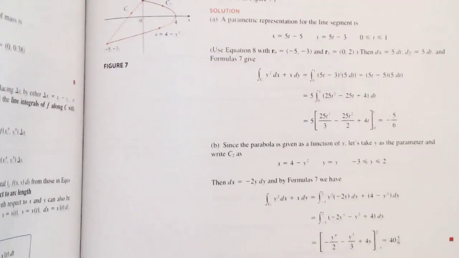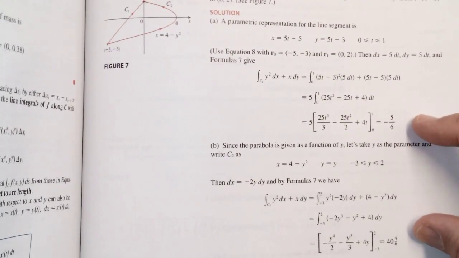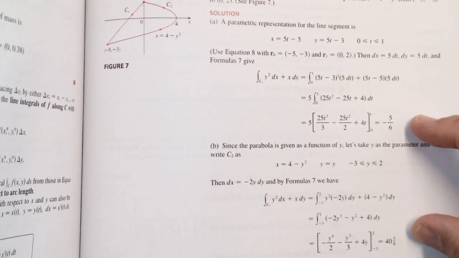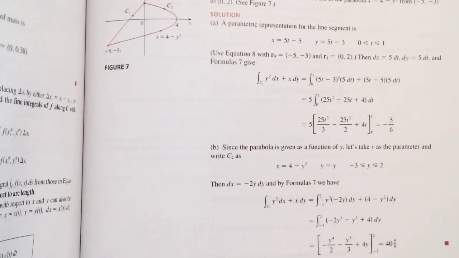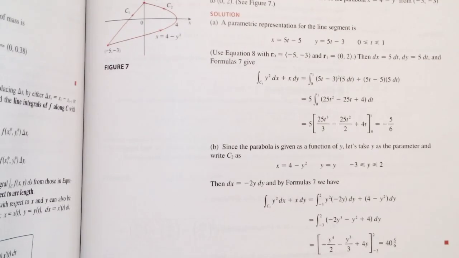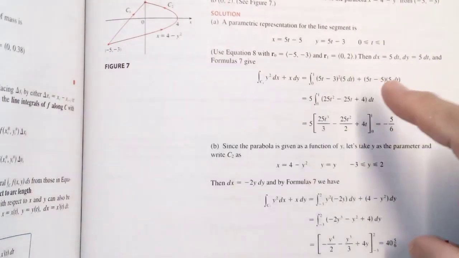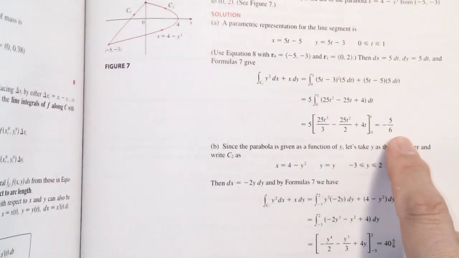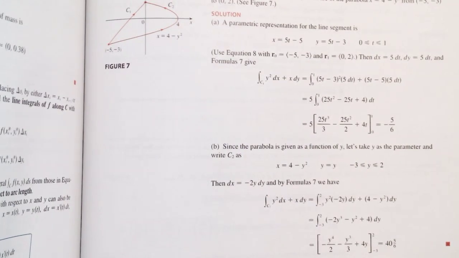And here's the interesting part. Those two numbers are different, substantially different. So here's the $64,000 question. When will the path I take matter? Sometimes, as is clear by this example, going along the straight line gave me a value of -5/6. Going along the parabola gave me a value of 40 and 5/6. That's a huge difference.